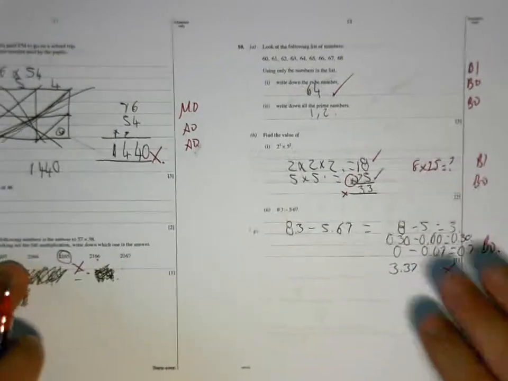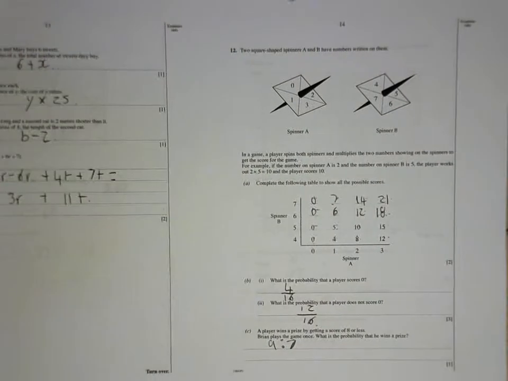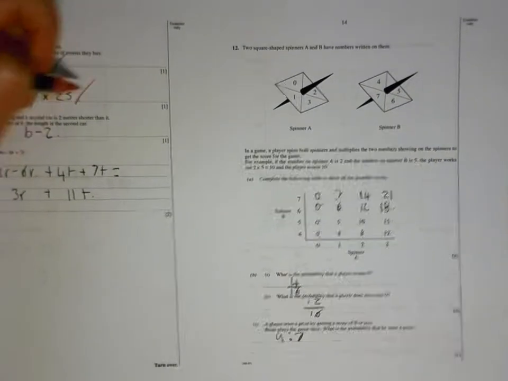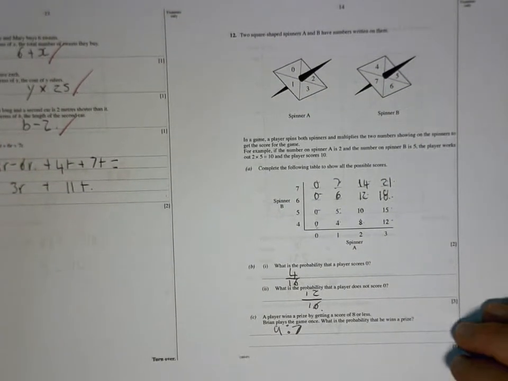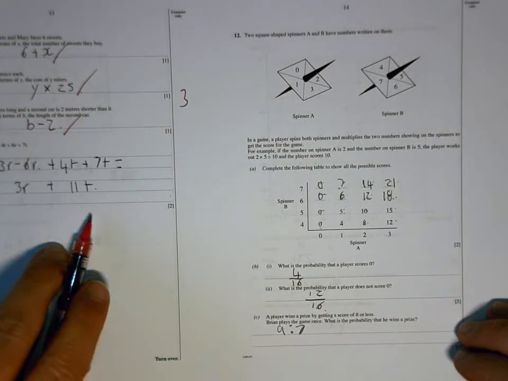2 for the page. Bad page. 6 plus x, y times 25. That is good. So you got 3 marks there.